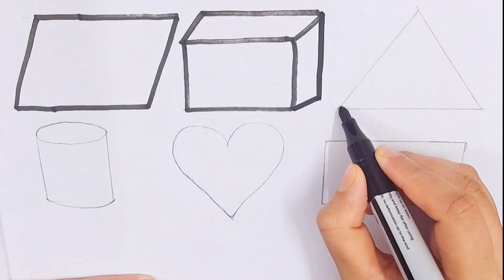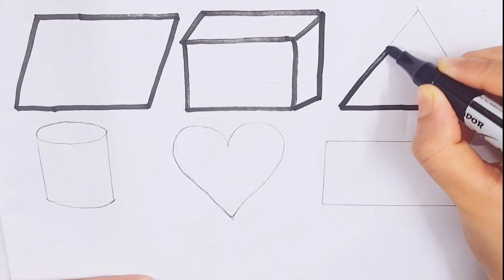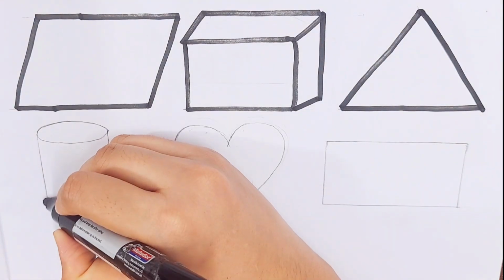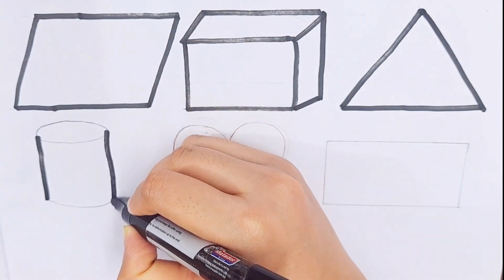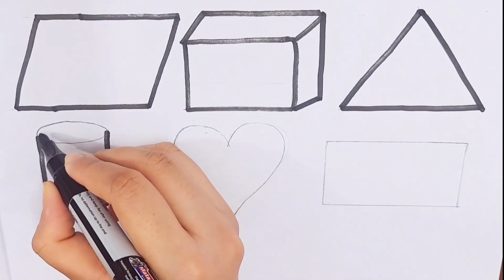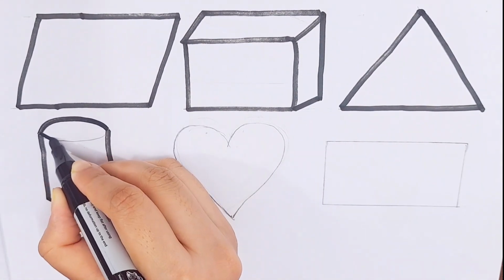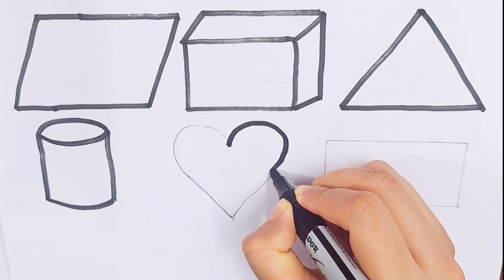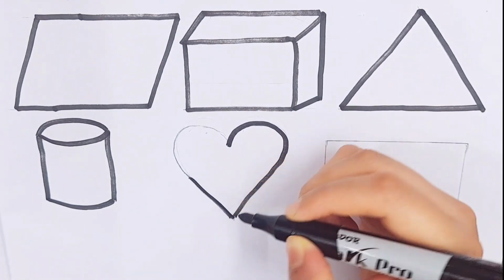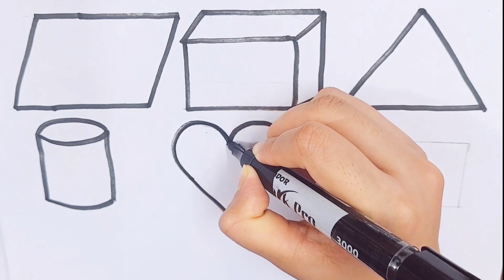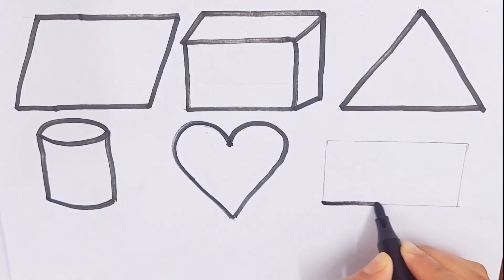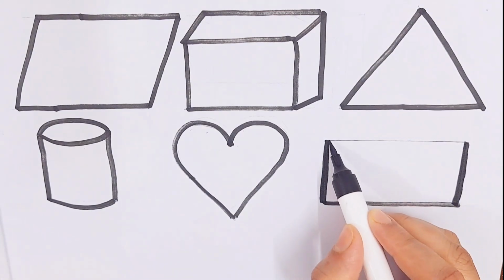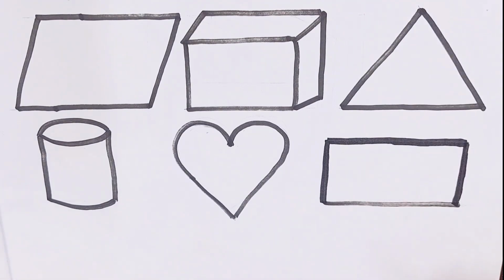Cube. Triangle. Cylinder. Heart. Rectangle.